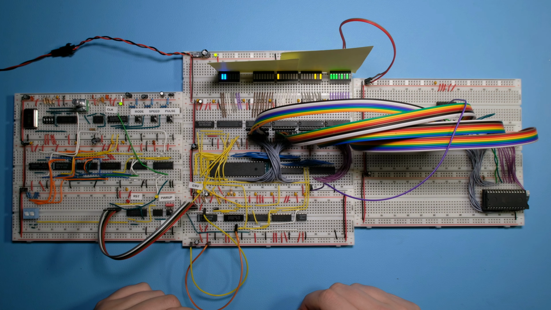So I'm going to remove those two control lines. Those are for ready and for bus enable. But we do have pull-up resistors here and here, so I don't think those are needed. Let me turn off the power.